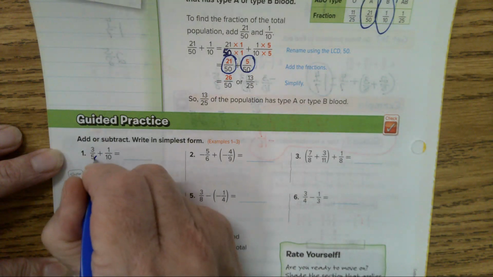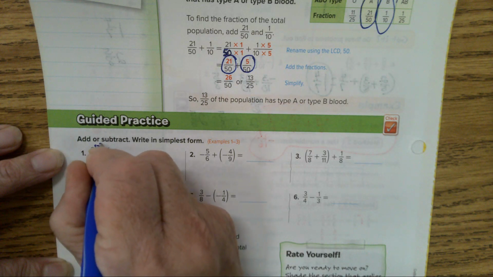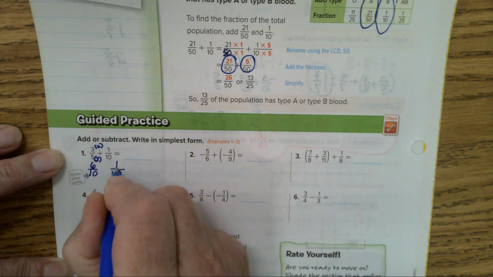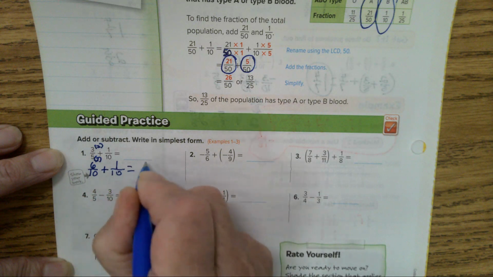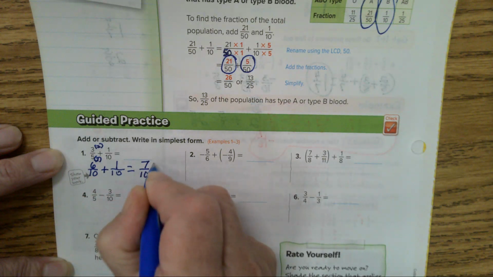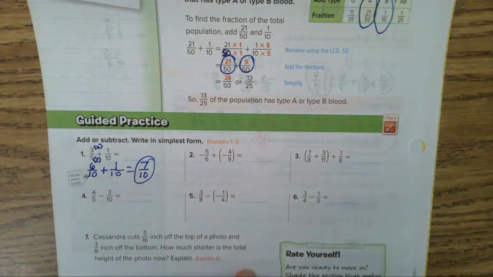3/5, 5 times 2 is 10. 3 times 2 is 6. 6/10 plus 1/10 equals the answer 7/10. Any questions on that?